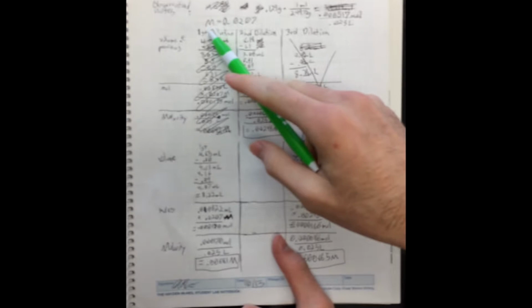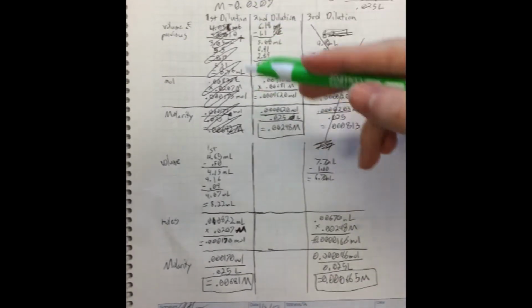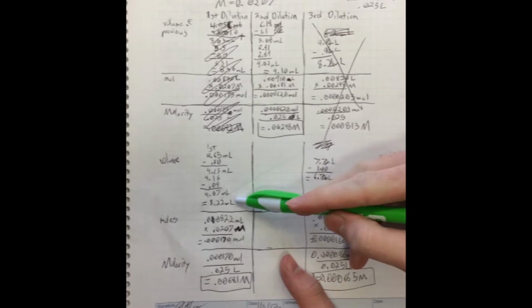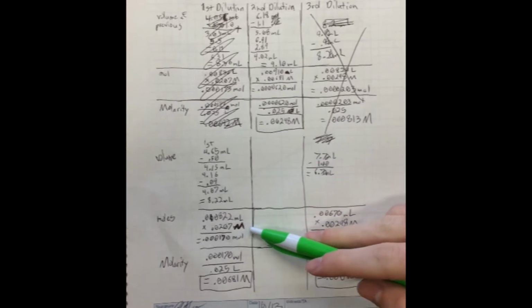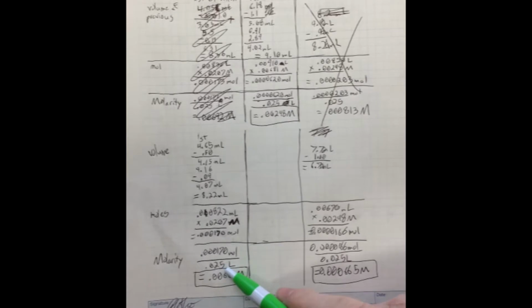Okay, so for our stock solution, our molarity was 0.0207, and we used that solution to make our first dilution. We calculated the volume delivered into the volumetric flask, and then we calculated the number of moles in it by multiplying the volume by the molarity, which gave us this number. Then we divided the number of moles we had by the volume of the volumetric flask, which ended up giving us a molarity of this value.